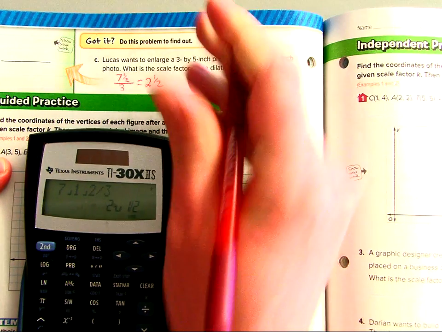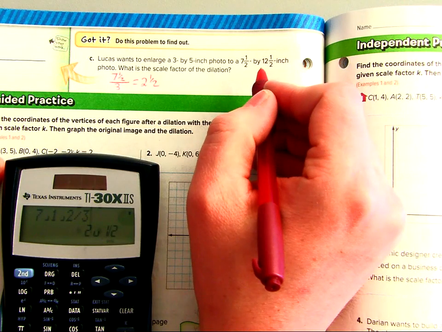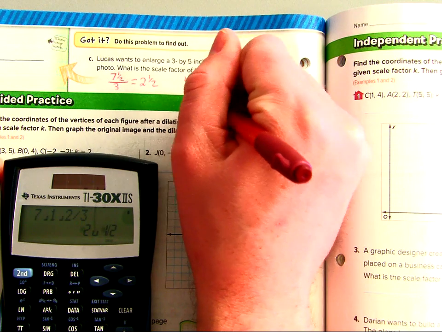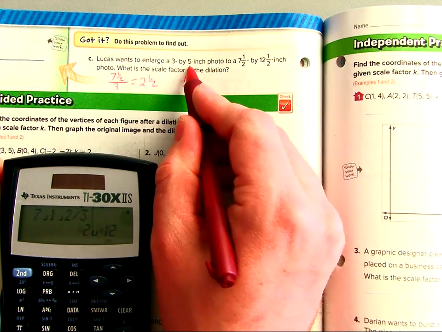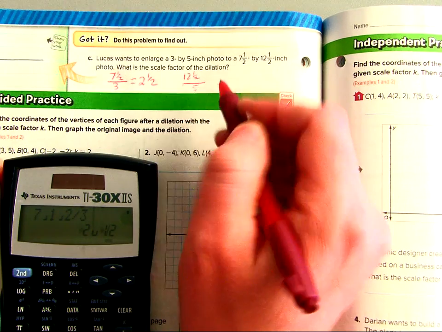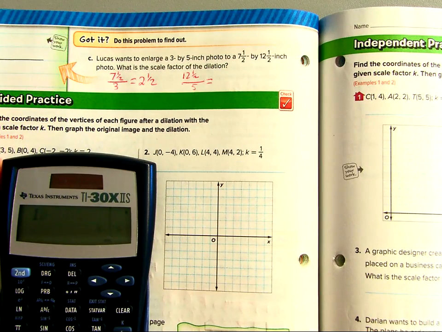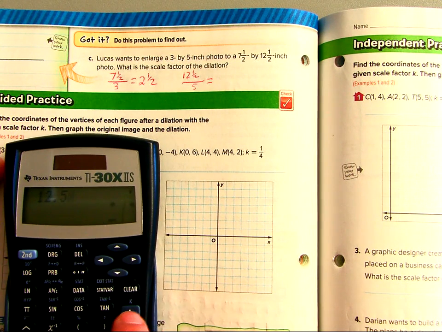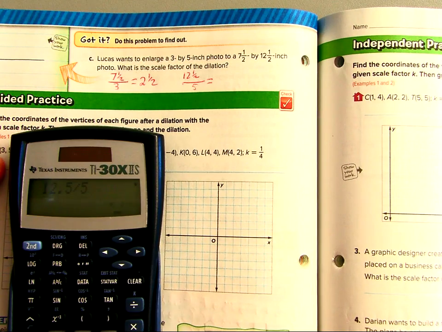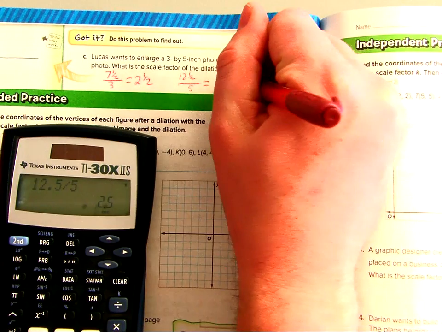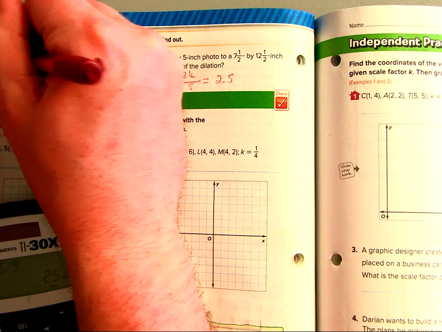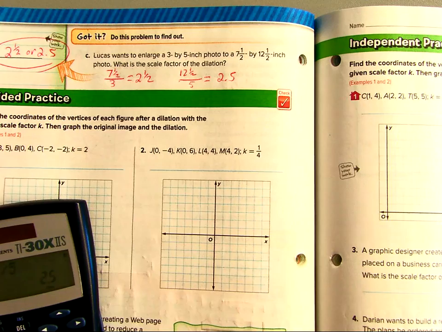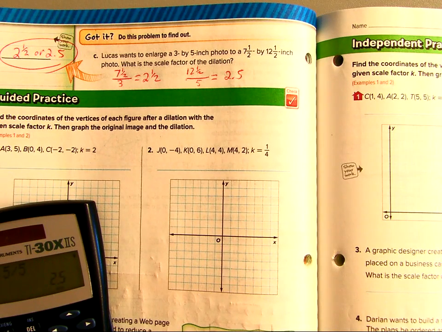Okay. Then I'm also going to check my other point. I want to make sure it matches up. So I'm going to do 12.5 divided this time by 5 to make sure it all matches up. 12.5 divided by 5 gets me 2.5, which is the same as 2.5. So our scale factor is 2.5, whichever way you want to list it. All right, if you have any questions, feel free to come back tomorrow with any questions you might have.